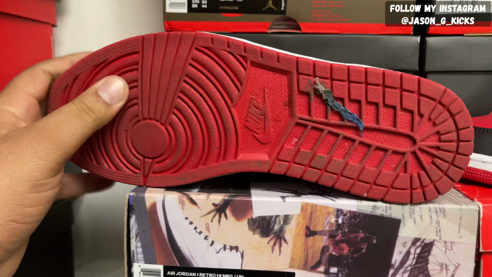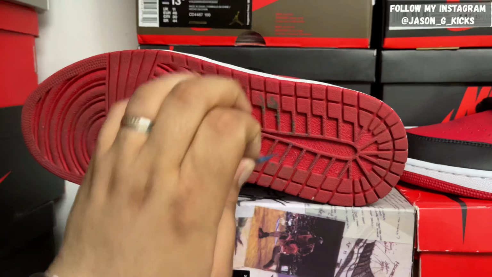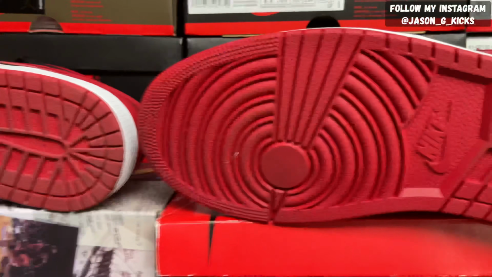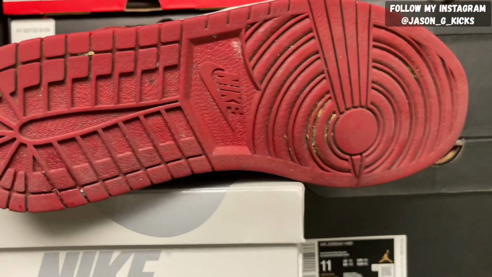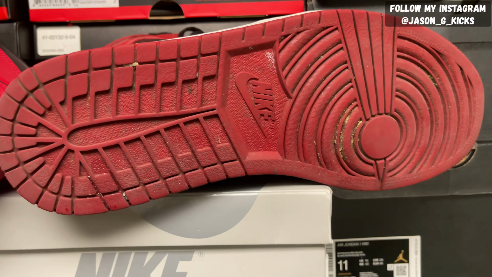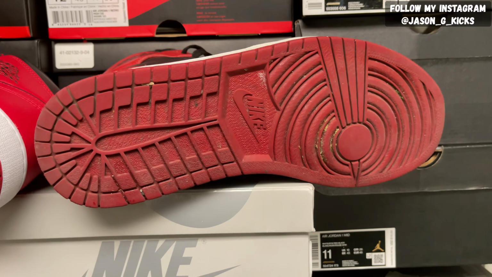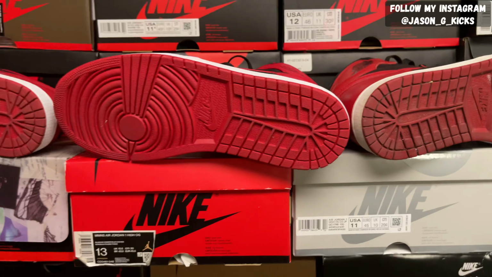If we go to the outsole, oh, this is dirty. That's dirty. But if we go to the outsole, we can see that the three of them have the same outsole. The color also looks different than this one, probably because of the age of the shoe, as I told you, but you can see it here.